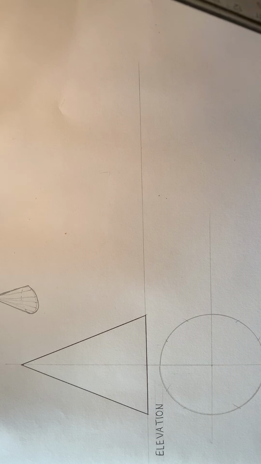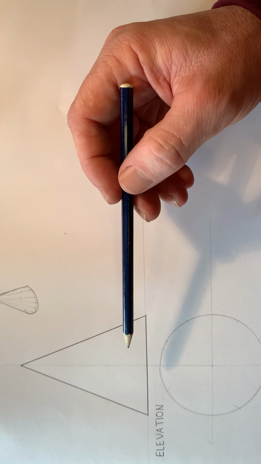We're going to take a look at developments today, and I'm going to start off with the development of a cone. You would have done some of this in second year last year, so we're going to review this with the idea of being able to do the developments question in the Junior Cert higher level. So what we're going to do is start off with a cone.